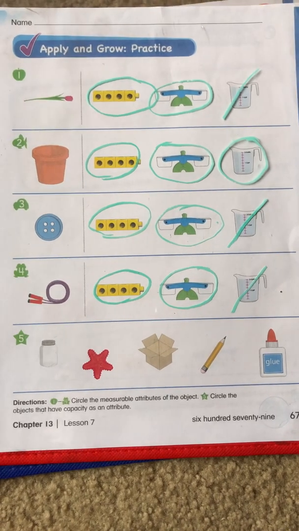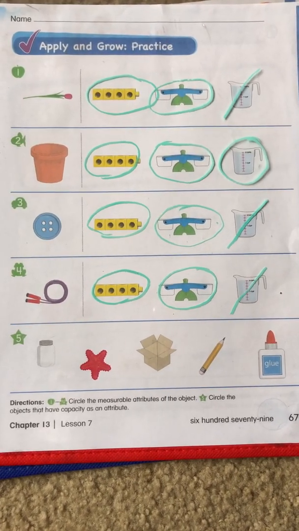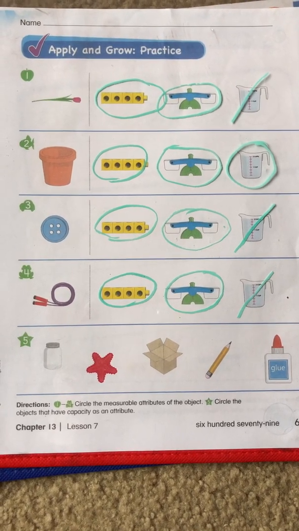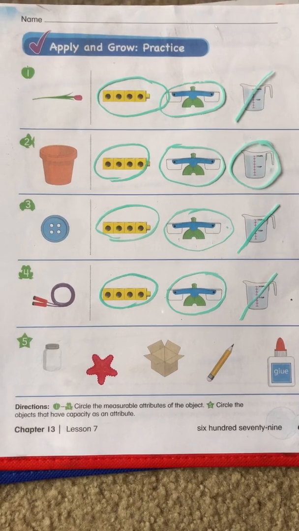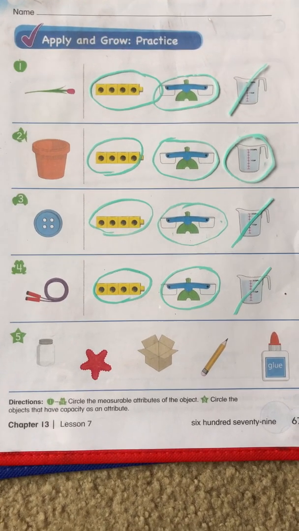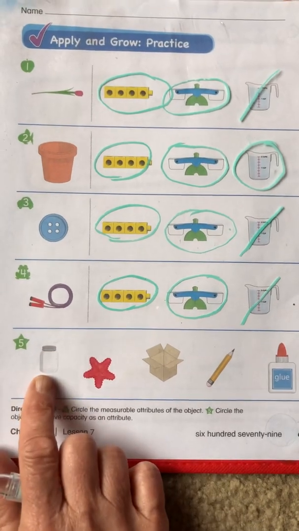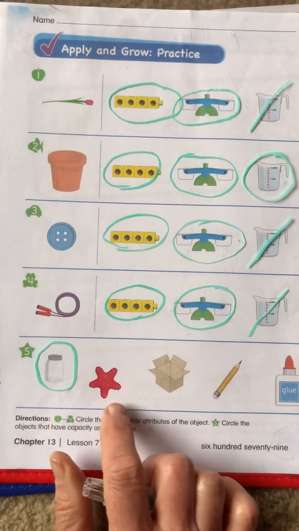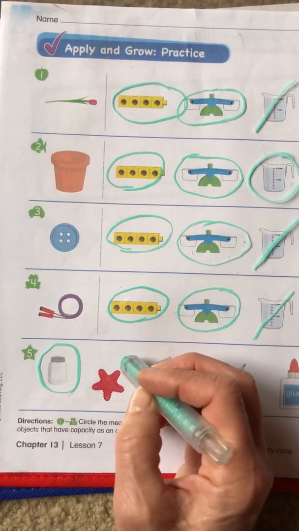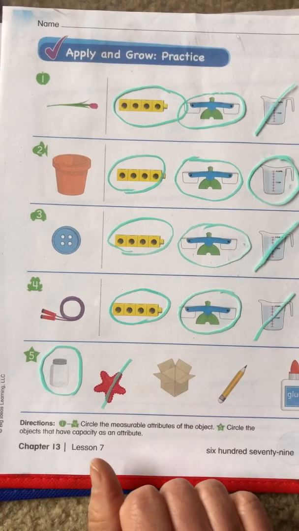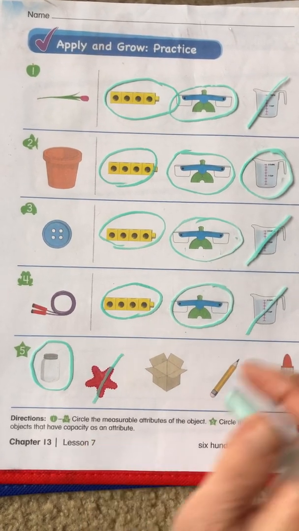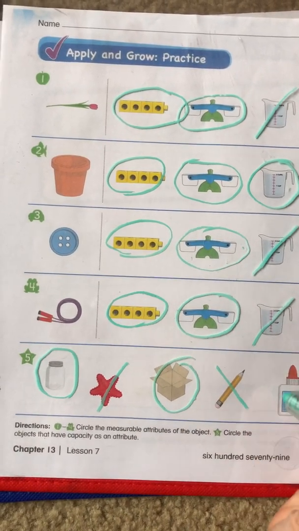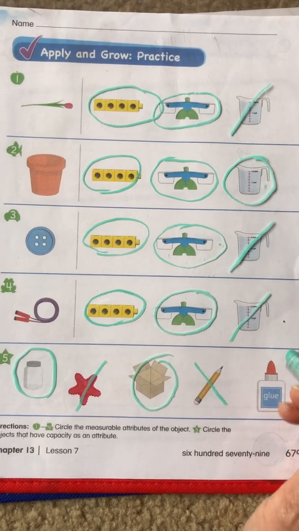All right, down here on number 5, it says circle the objects that have capacity as an attribute. Now, remember, capacity is how much water or liquid it would hold. Does this hold water or liquid? Yes, of course. So you should circle it. How about the starfish? No. How about the box? Can you pour water in it? Yes, you can. How about the pencil? No. How about the glue bottle? Yes.